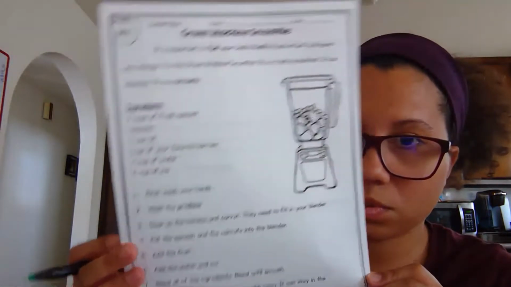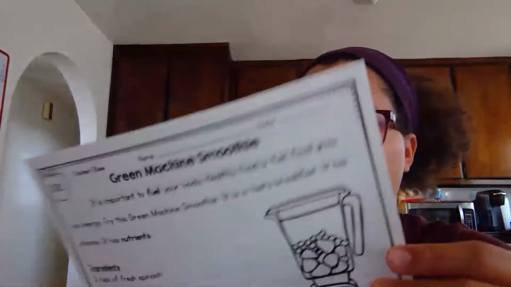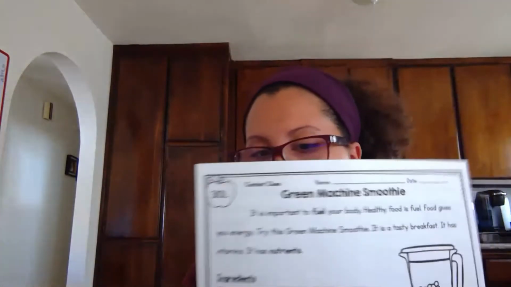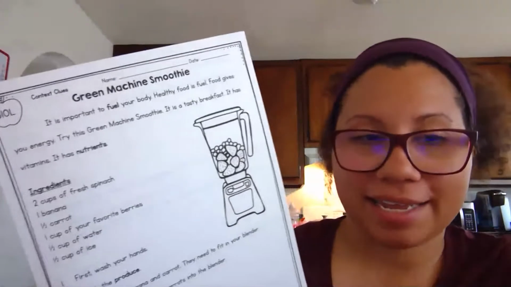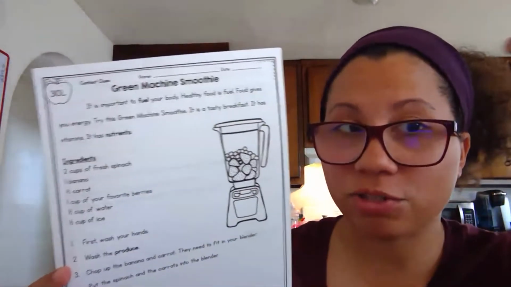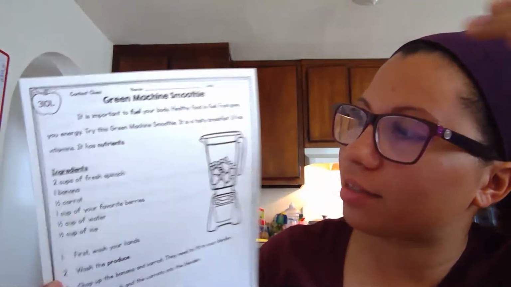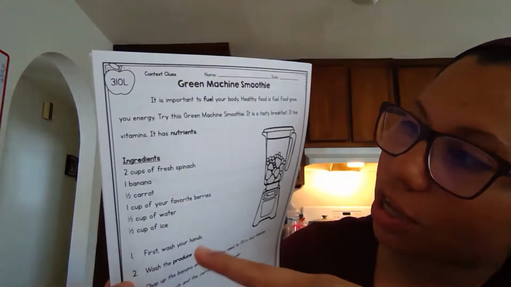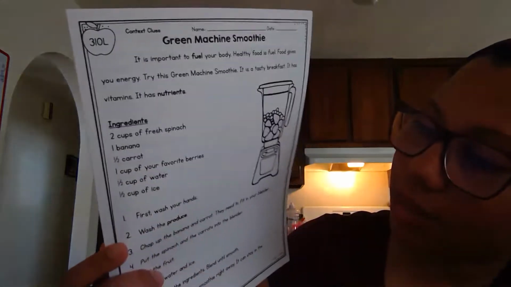And you'll get this assignment on Dojo. It's a short one, and there's only one set of questions. Okay, so that'll be on Dojo. What I like about it, and I guess I should read it, this is going to tie to your writing. Your writing is going to be a how-to writing. And this article is called Green Machine Smoothie, and it gives you instructions on how to make this smoothie.